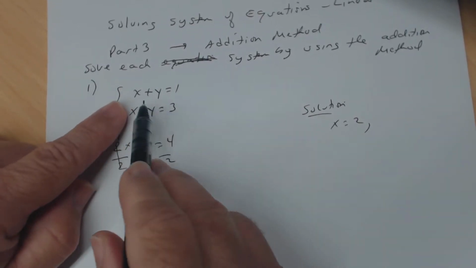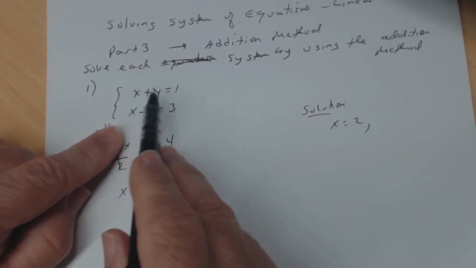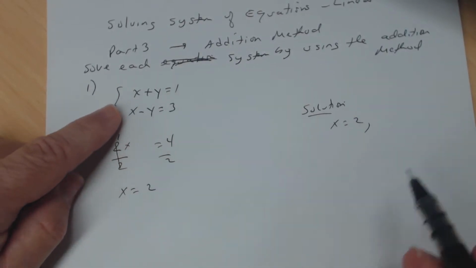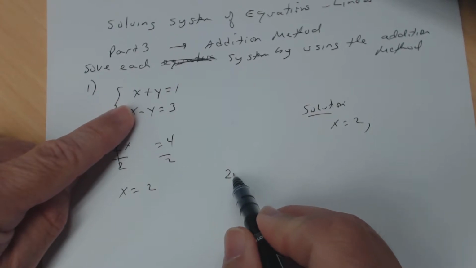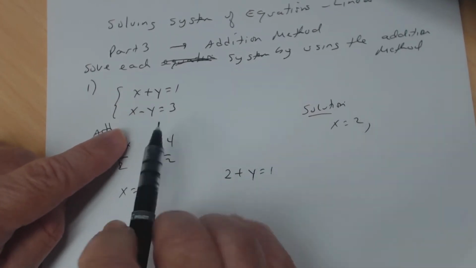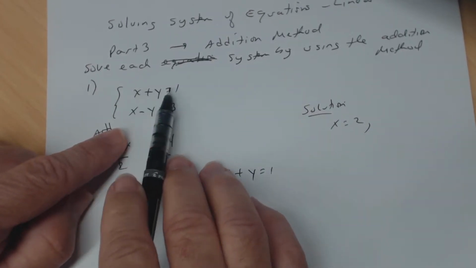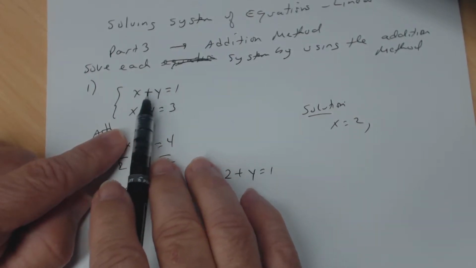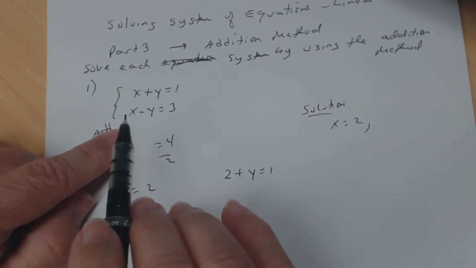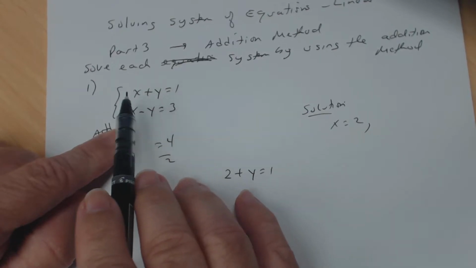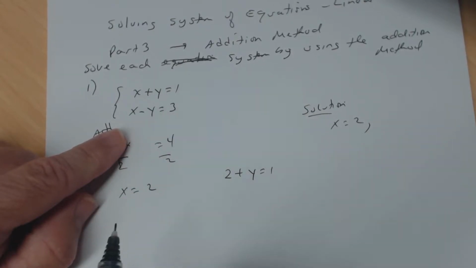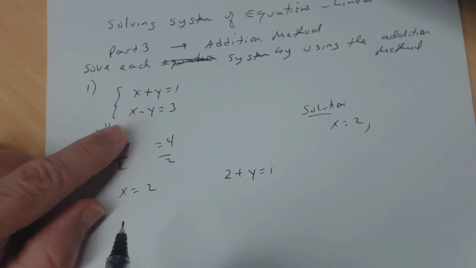So you go back, and I'm going to just go back to the top one. It doesn't matter which one you use, but the top one seems easier to deal with.